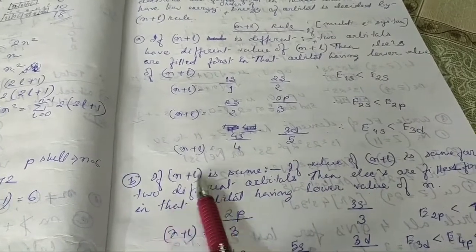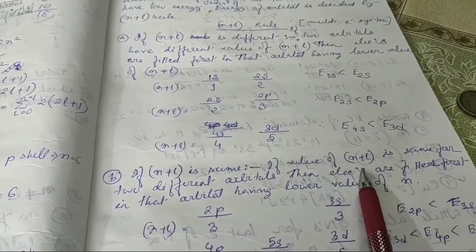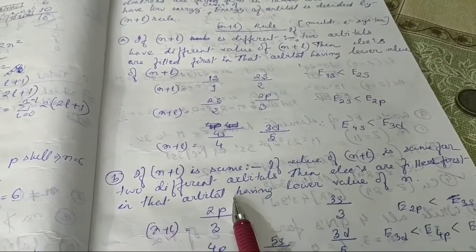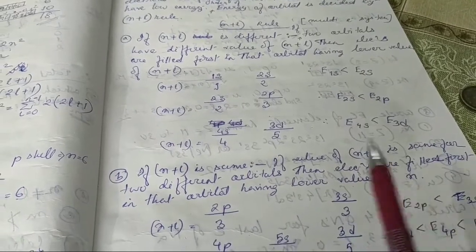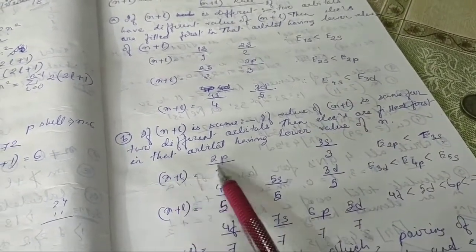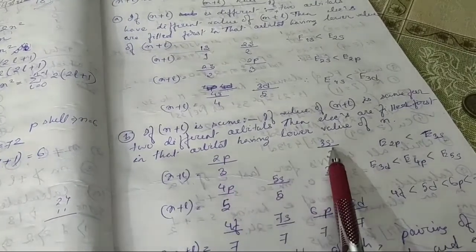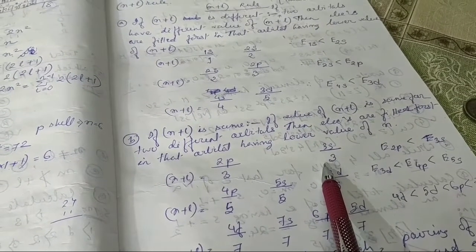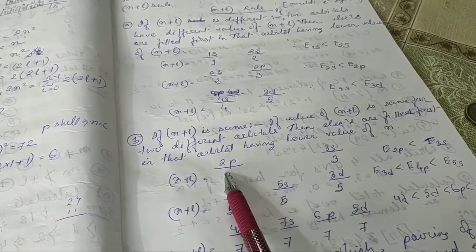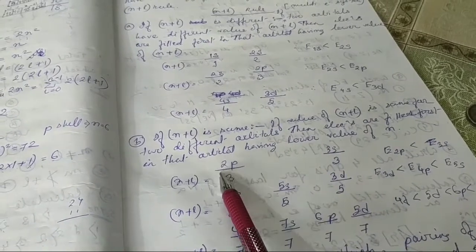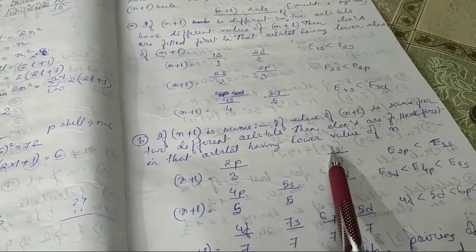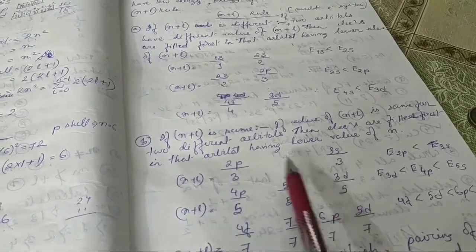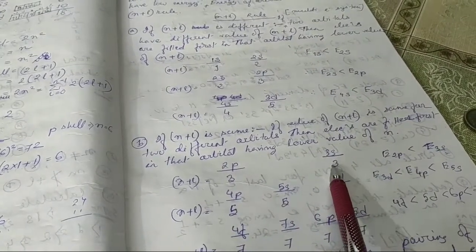Second point is, if the value of N plus L is same for two different orbitals, then electrons are filled first in that orbital having lower value of N. This is very important. For example, you are asked about 2p and 3s. For both 2p and 3s, N plus L value is 3. Now, where will you fill the electron first? You will fill the electron first in the 2p orbital, because the value of N is 2 here, whereas it is 3 in this case. So when the value of N plus L is the same for two different orbitals, you will be required to see the value of N.